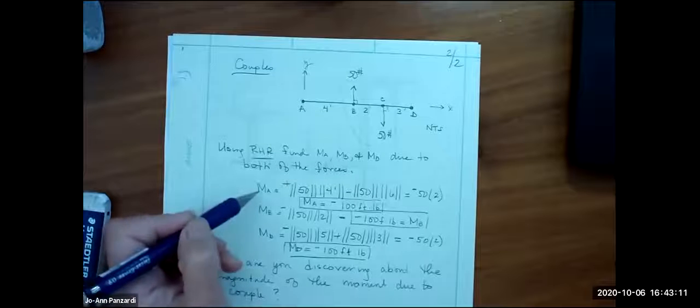From now on in class, we're going to be using the right-hand rule always on 2D and 3D problems, and you're going to get faster and faster the more problems you do. Did everybody get the same moment for moment about A, moment about B, and moment about D? Thumbs up.